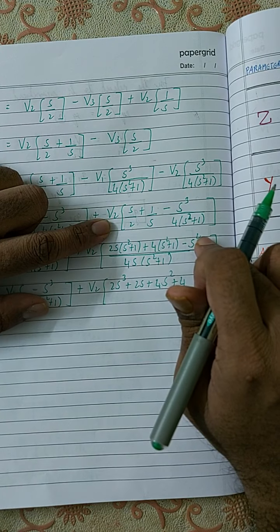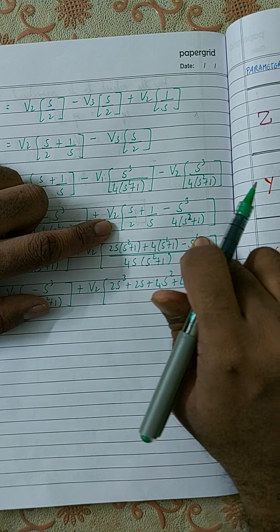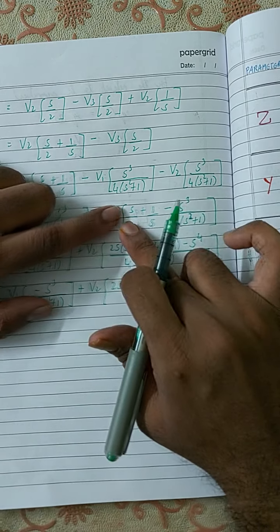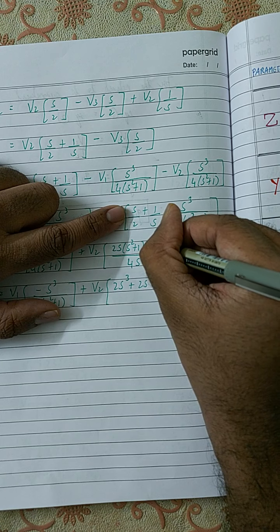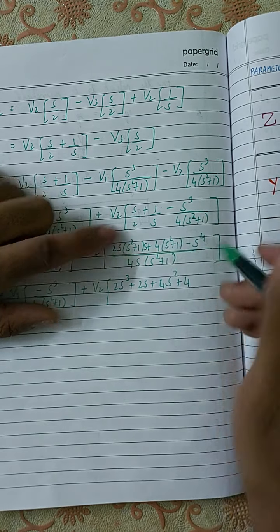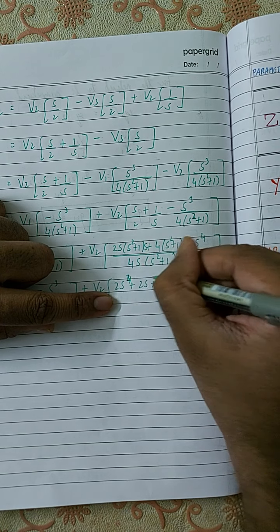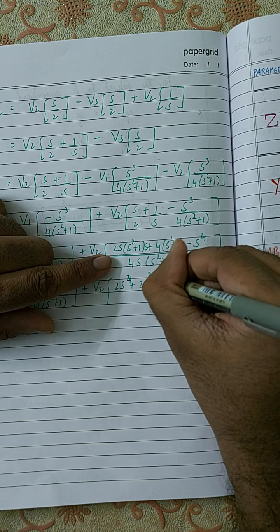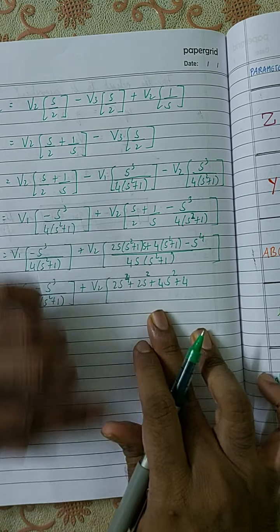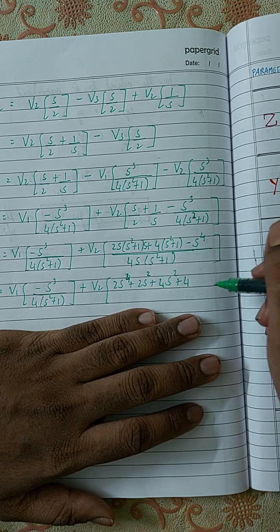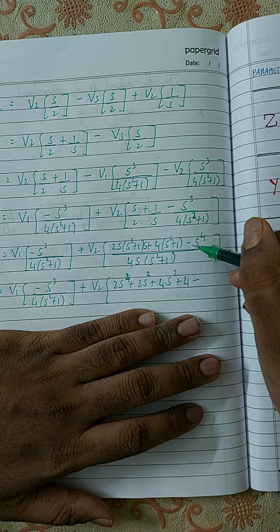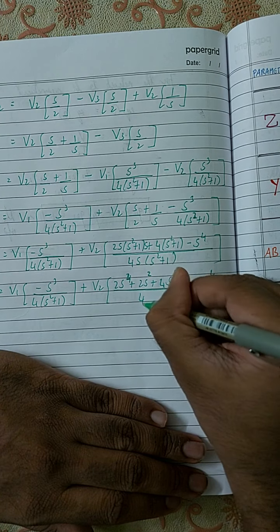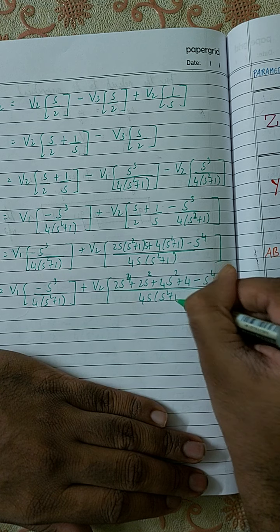There's already an s over here, right? Yes, there's already one more s over here, so into s, because this s also should be taken into account. So this will become 2s raised to 4 plus 2s square plus 4s square plus 4 minus s raised to 4 by 4s into s square plus 1, okay?